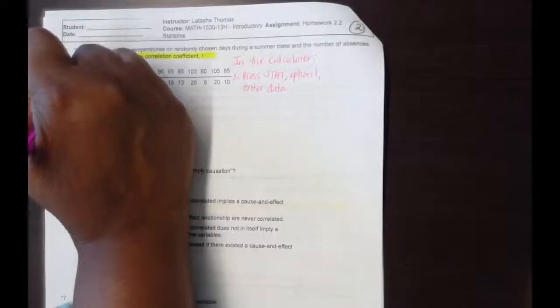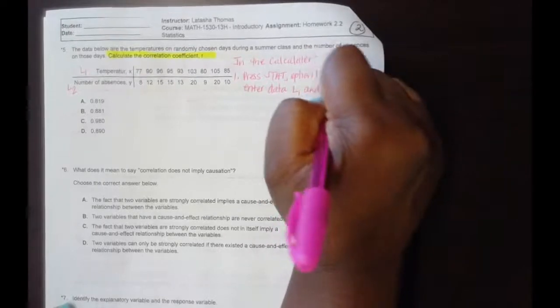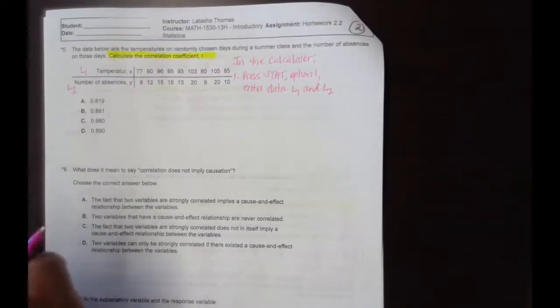Now notice we have 2 sets of data, so we're going in L1 and L2. So we're going to put that in there.